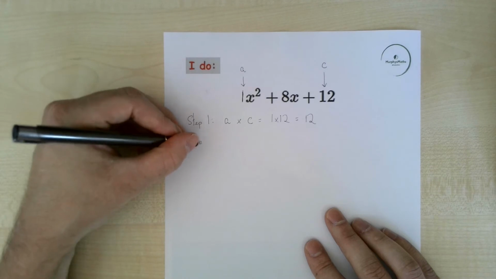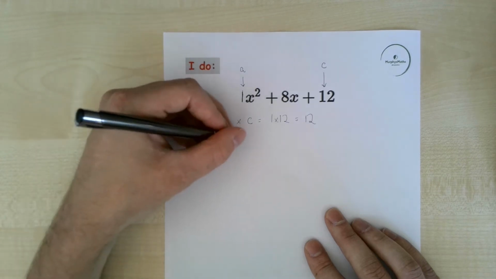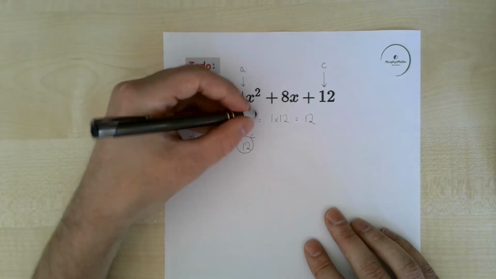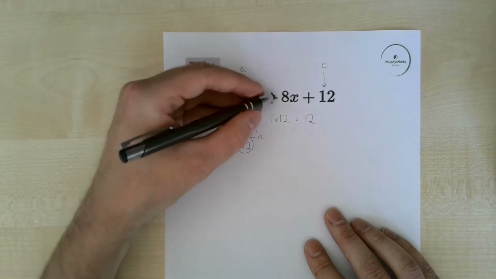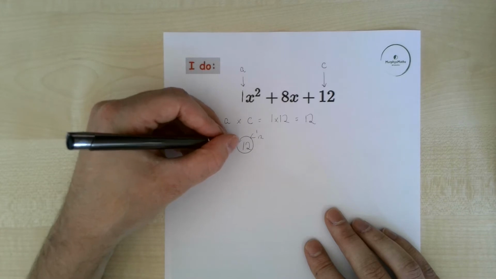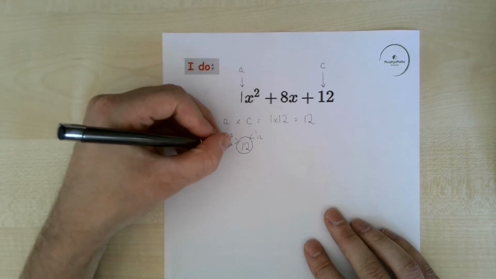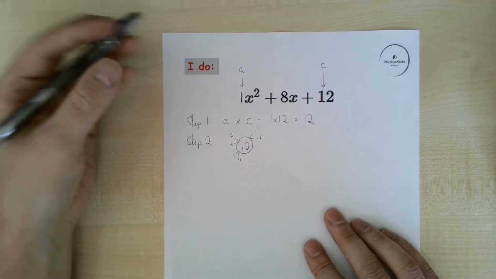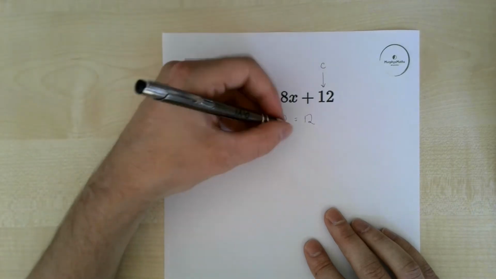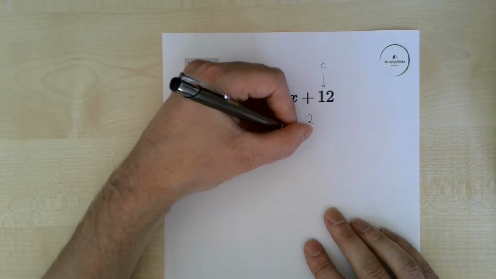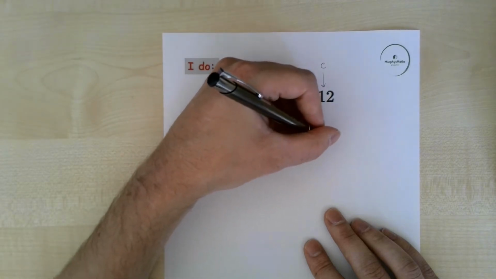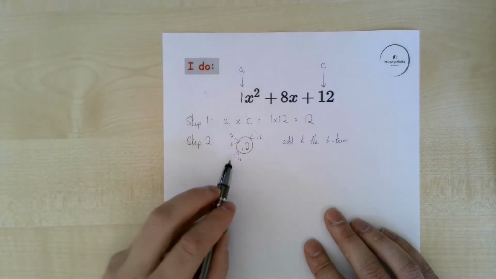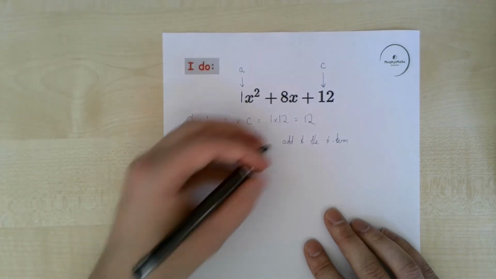Step 2, we're going to look at the factor pairs of 12. And we're going to look for a factor pair that adds to give us the b term. So we've got 1 and 12, 2 and 6, 3 and 4, and that is it. So we're looking for, it needs to add to the b term. So in this case we're going to use the 6 and the 2.